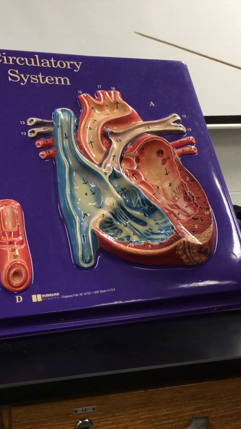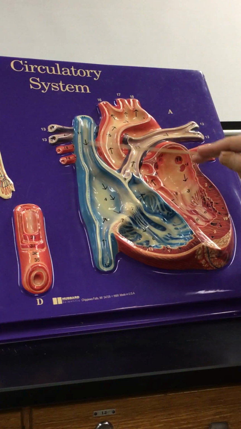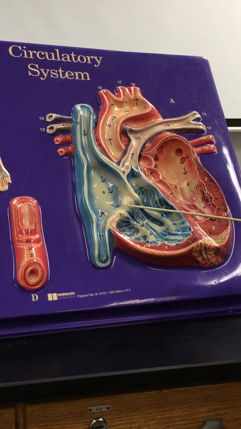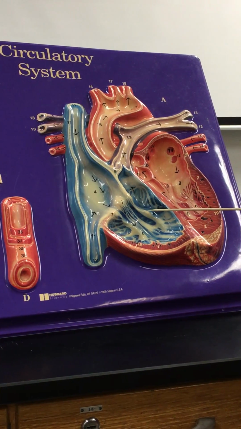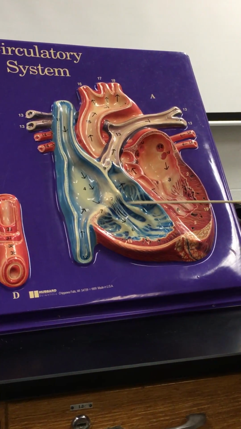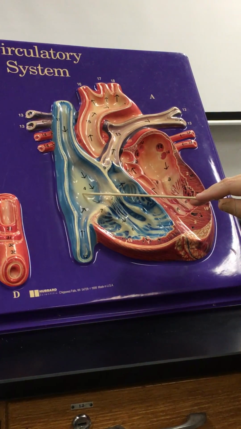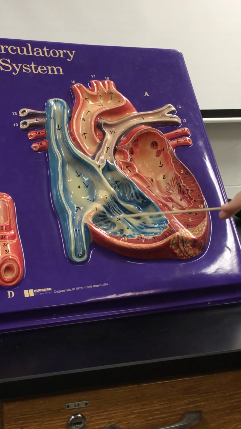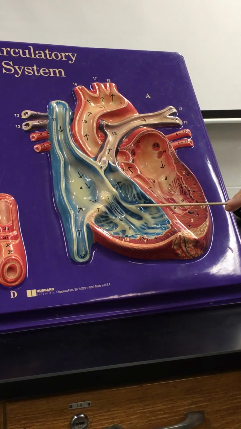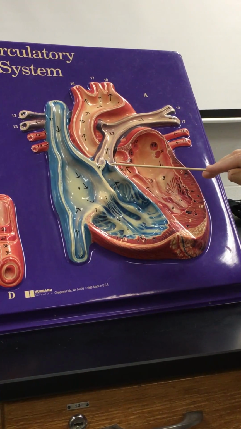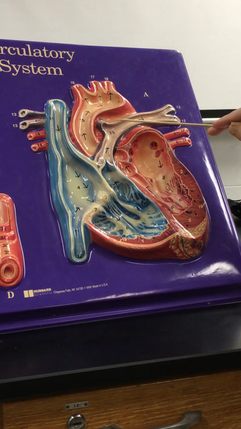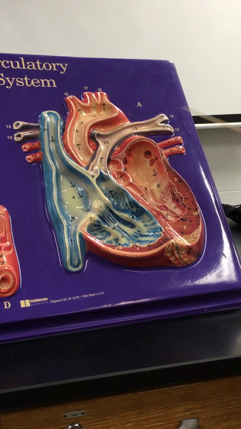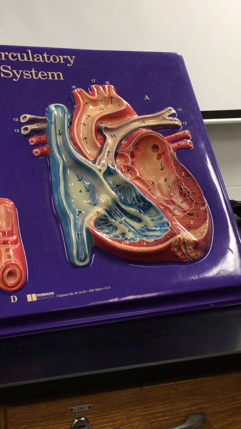So, deoxygenated blood comes from the superior vena cava and inferior vena cava, flows into the right atrium, through the tricuspid valve into the right ventricle. From the right ventricle, it goes through the pulmonary valve into the pulmonary trunk, which splits into the right and left pulmonary arteries. It goes to the lungs, which you can't see on here.